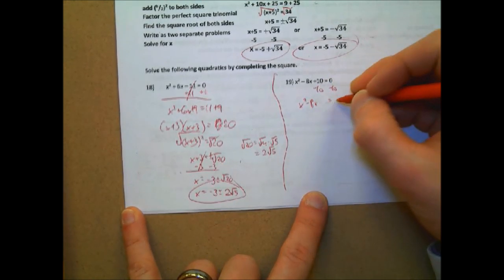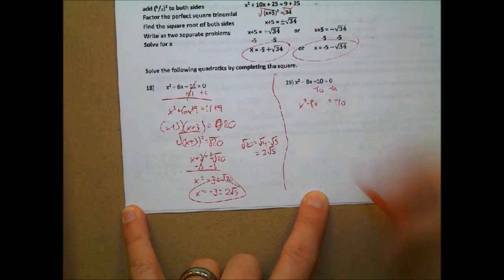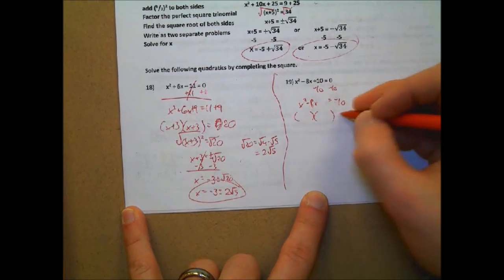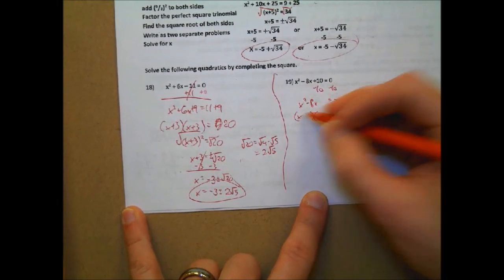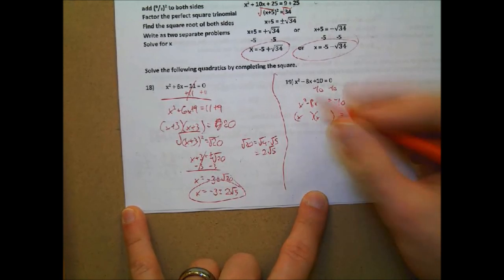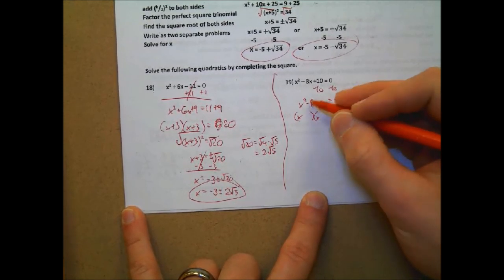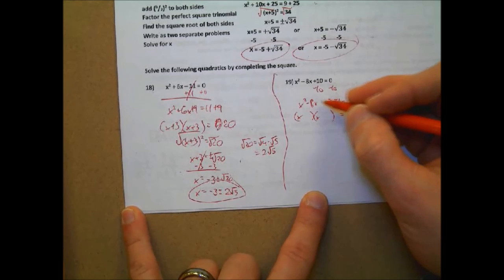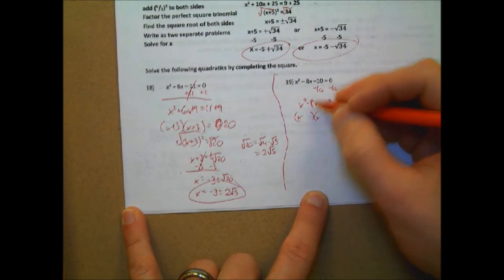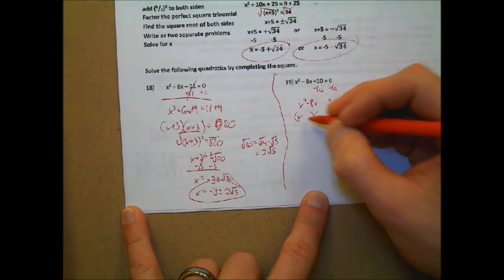So I'm just going to say what two numbers are the same that will add to make negative 8. It's negative 4 and negative 4. That means negative 4 times negative 4, we are going to have to add in 16 there. Complete that square. Okay, so then those will make us two numbers that are the same. So we have x minus 4 squared equals 6.